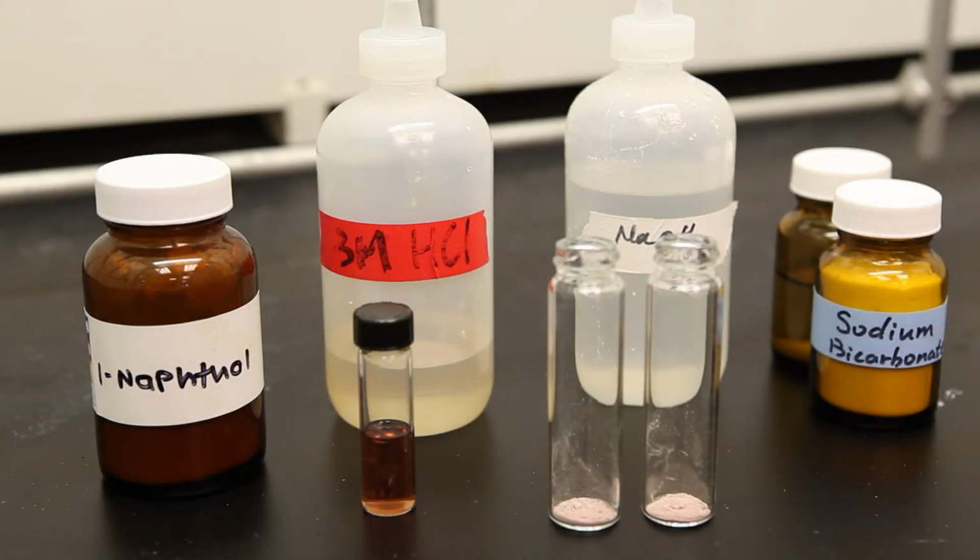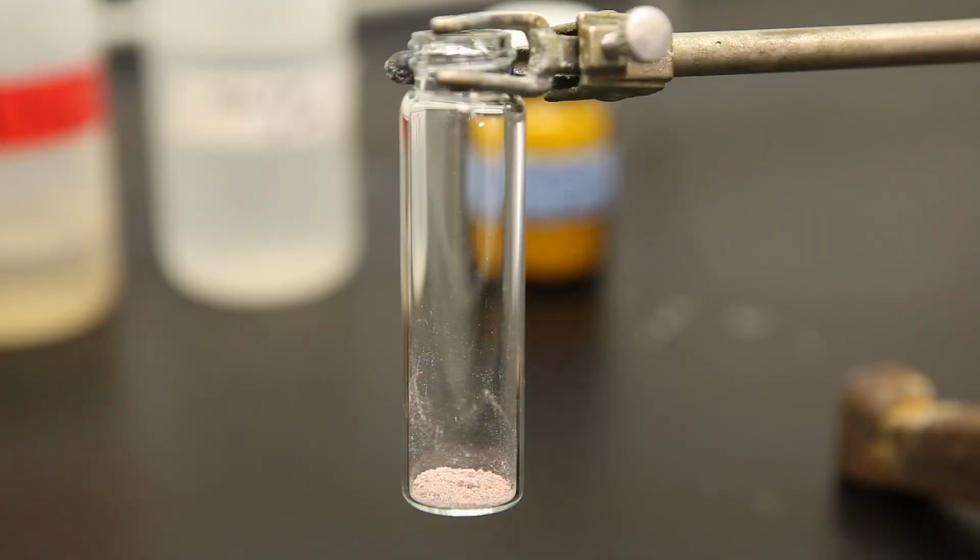Sodium hydroxide can be used to test for phenols. Phenols are very weak acids, so a strong base like sodium hydroxide must be used to deprotonate and form the phenoxide ion. Sodium bicarbonate is not basic enough to react with phenols.